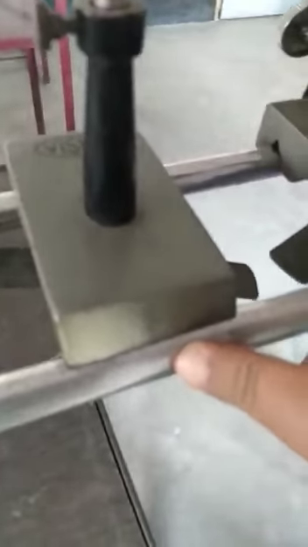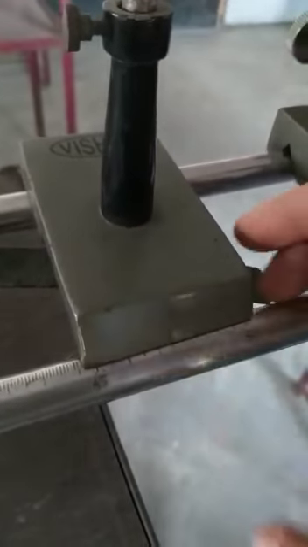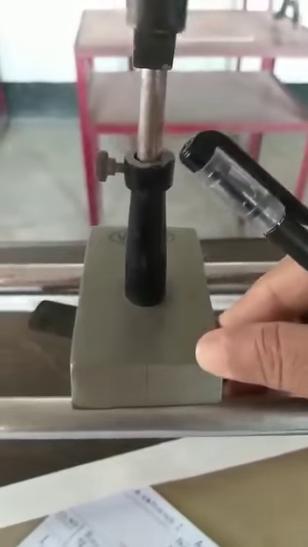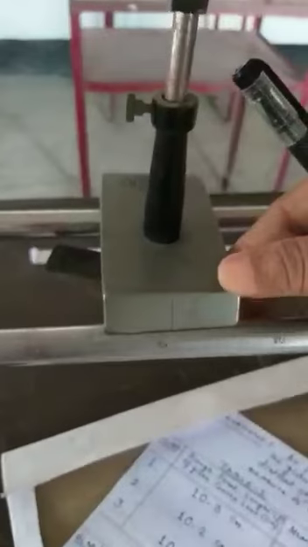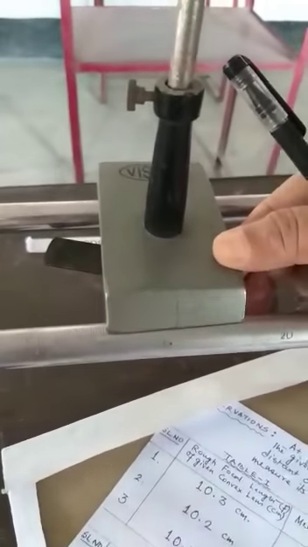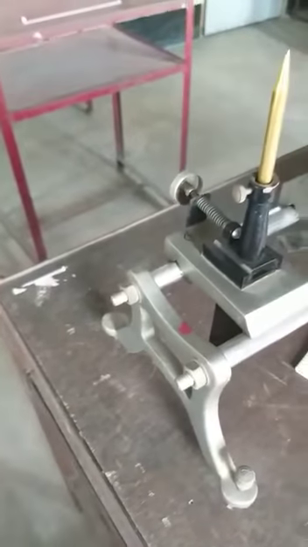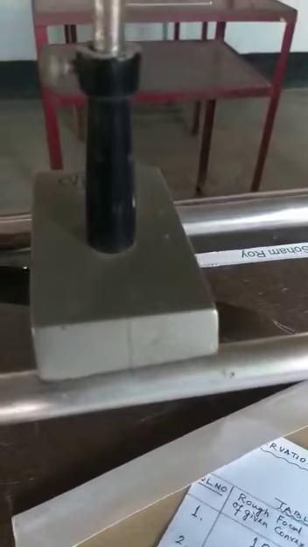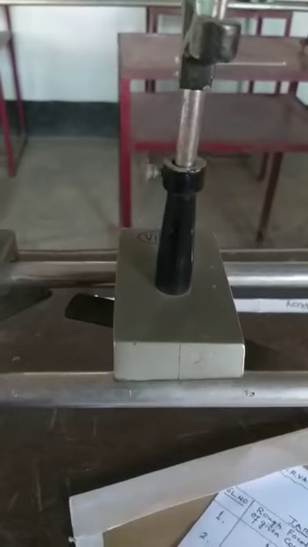Then, when it is close to the object pin, it is 13.5. Here we see a blunt image. And this is the position L dash.